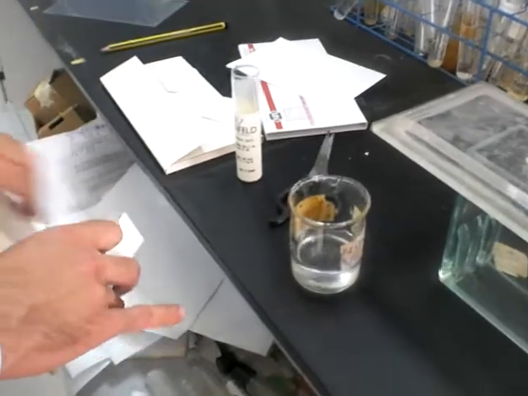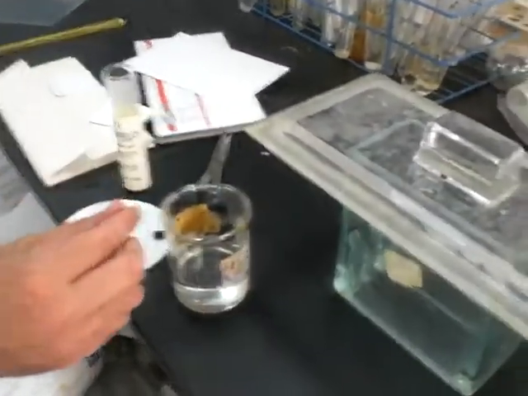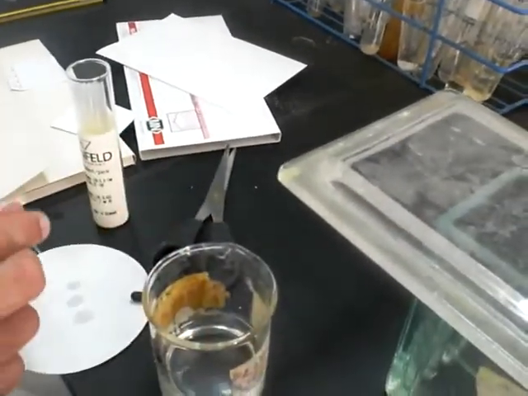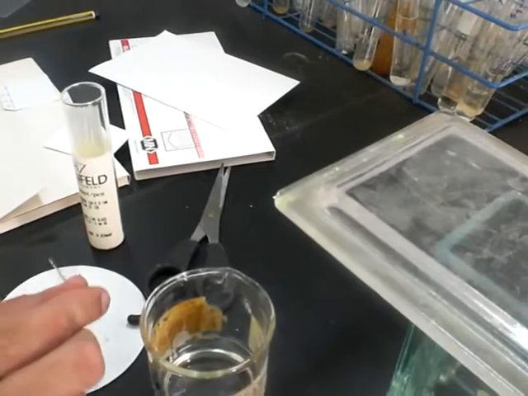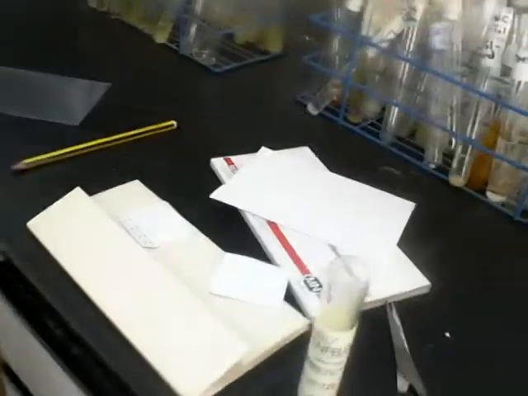We can wash the capillary by just immersing it in pure solvent, then over a filter paper we drain the traces of the previous reactant or the product, we don't know yet.